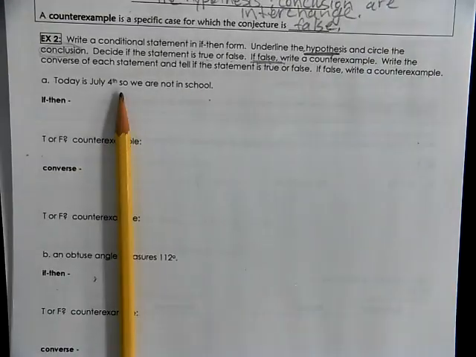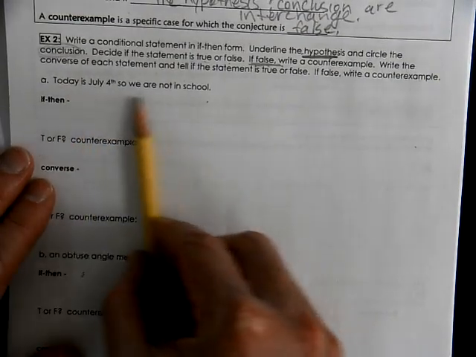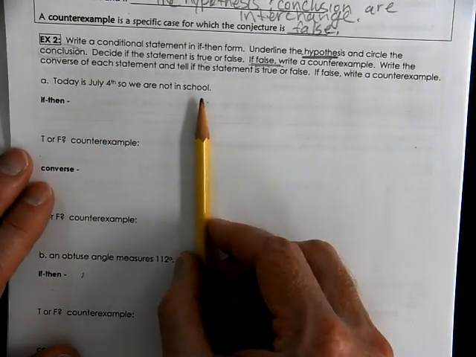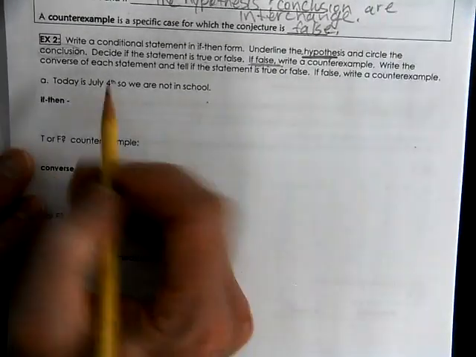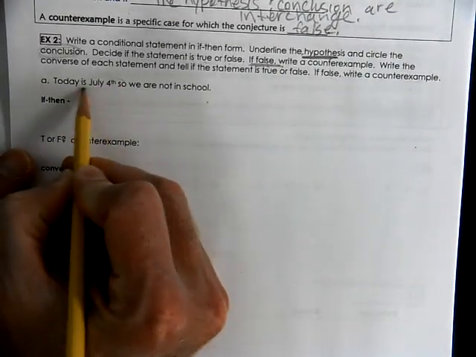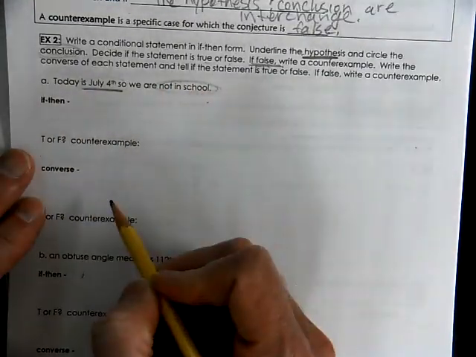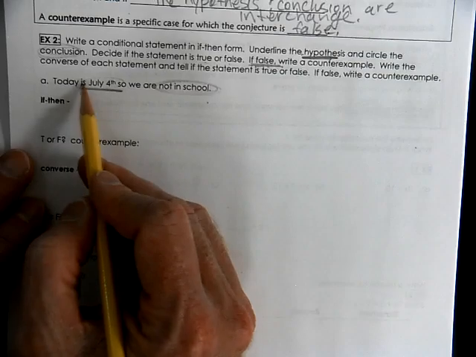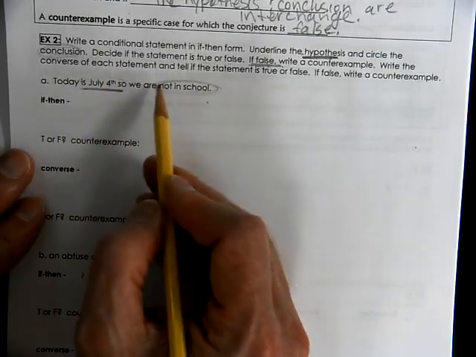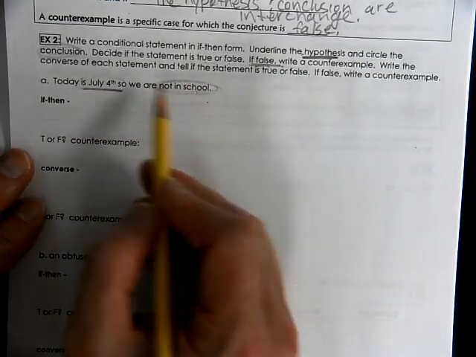So we'll dream about the 4th of July. Today is the 4th of July, so we are not in school. That is called a conditional statement. Notice what's happening in the beginning and what's happening at the end. We can underline one topic and we can circle another topic.